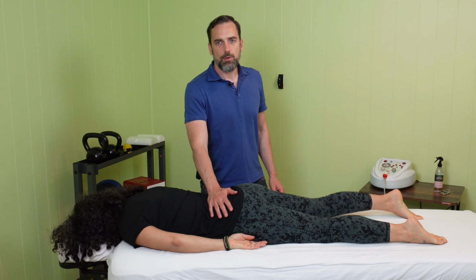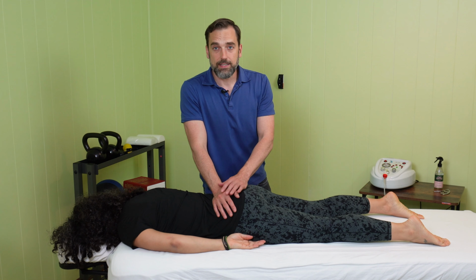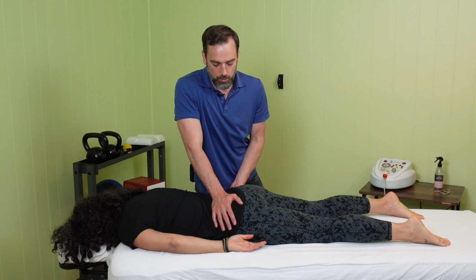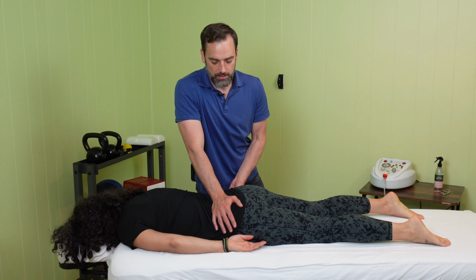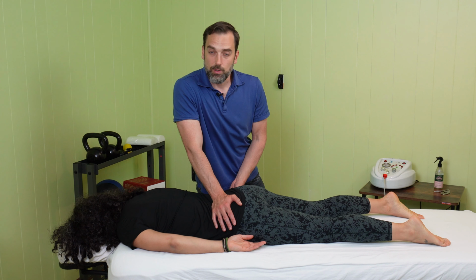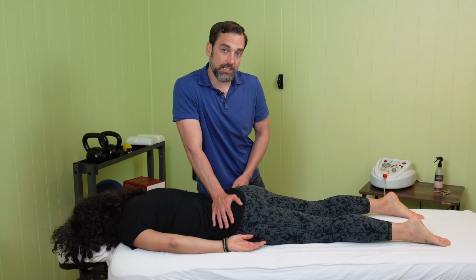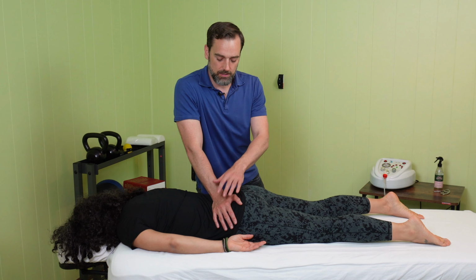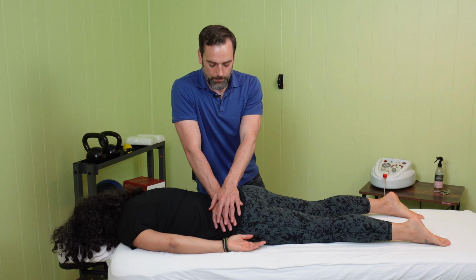The second part of this pattern that we'll find is that the pelvis does not want to rotate in range in the transverse plane. So it lacks that springiness there, that extra little motion that should be in the system if everything is moving the way we'd like it to.